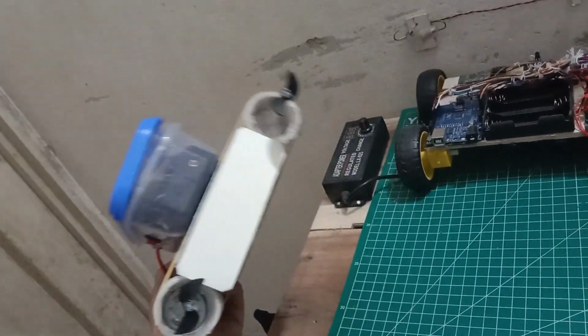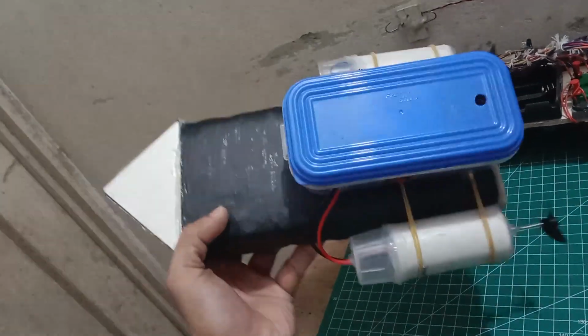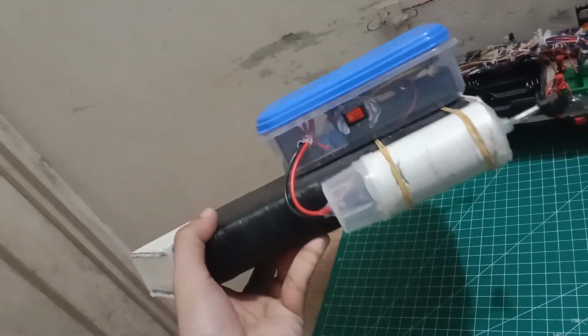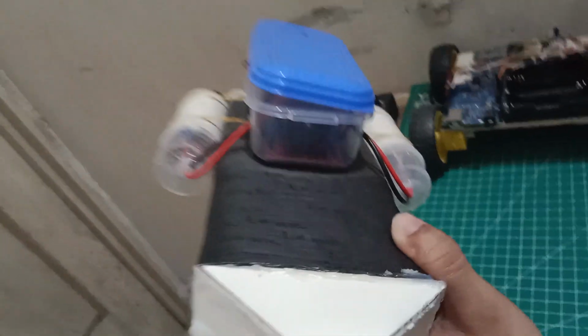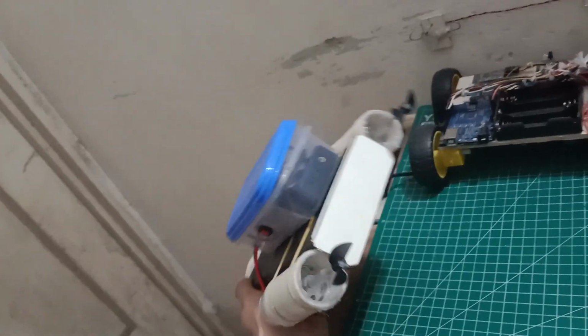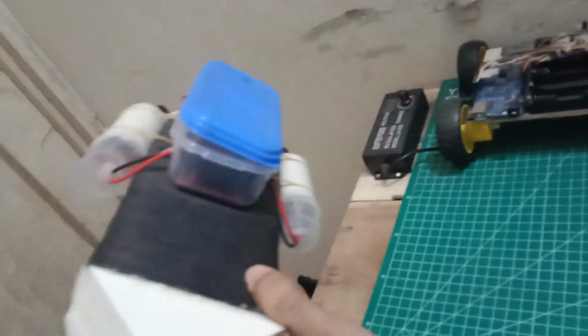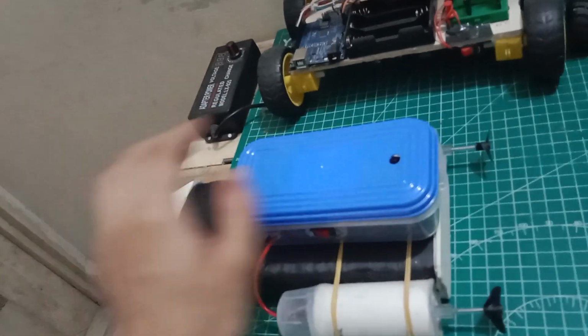It's not a very efficient vehicle. I just wanted to make a not typical boat. I wanted to make something different. So I made this. I'm not very proud of it, but what can I say? I tried. That's all I have to say. Thank you.